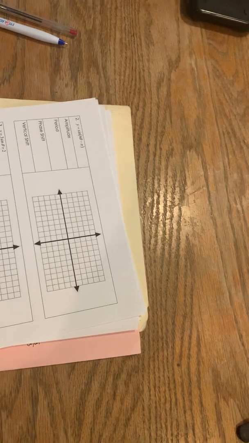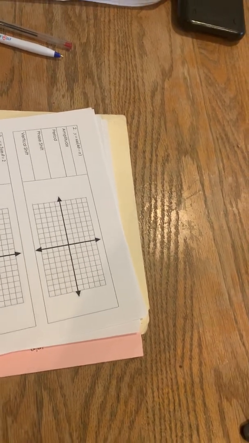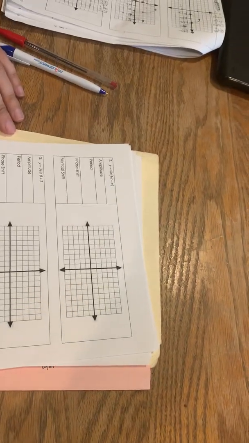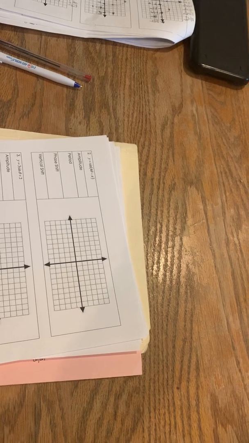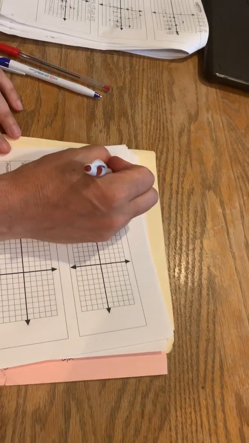Okay, this is page 10 from chapter 6. Problem 2, they want the amplitude, period, phase shift, and vertical shift. First thing I'm going to do is rewrite this. And the reason I'm rewriting it is because I don't like the form it's in. I really don't like it at all here. So I'm going to rewrite it.